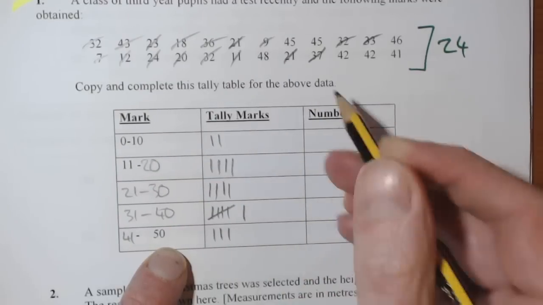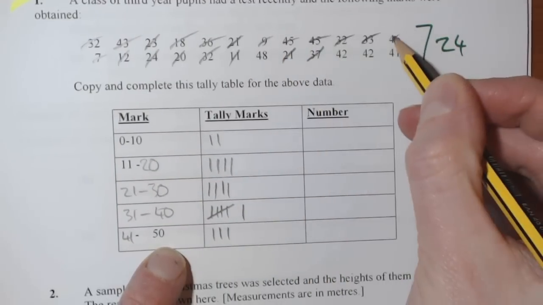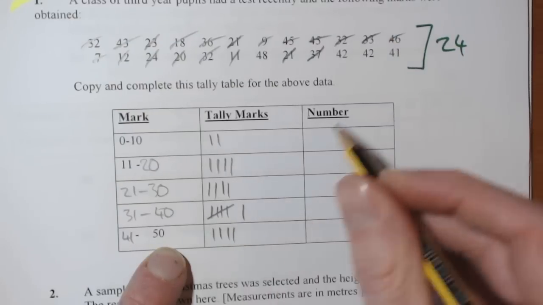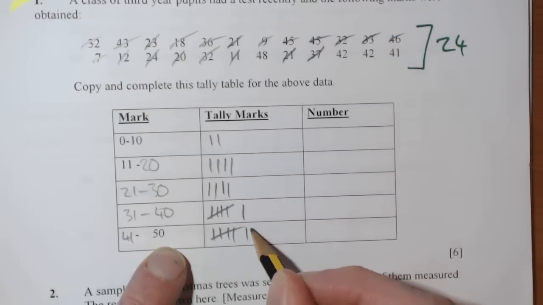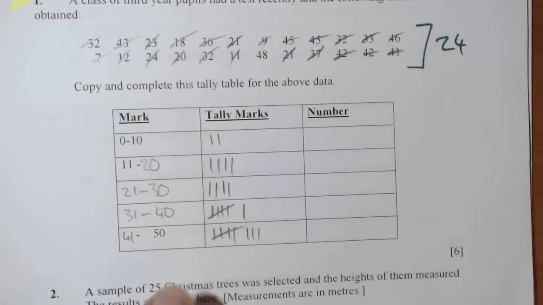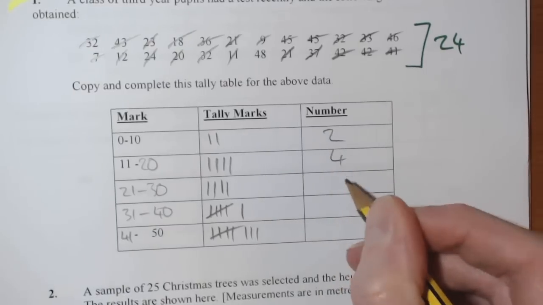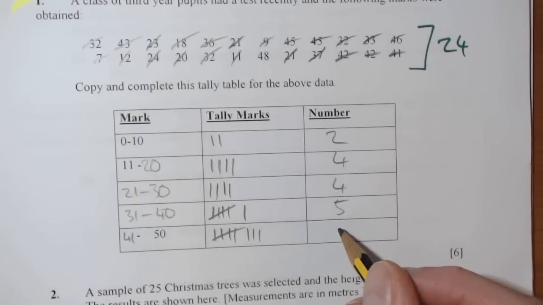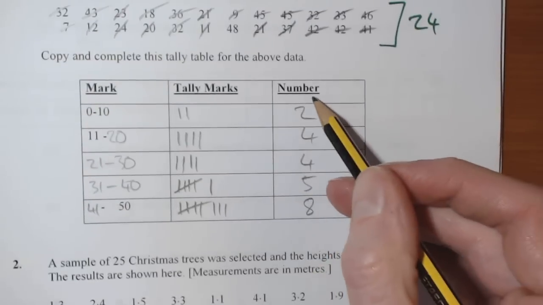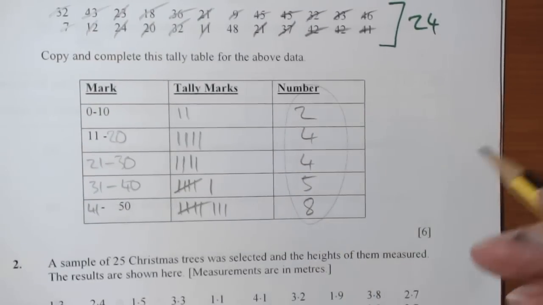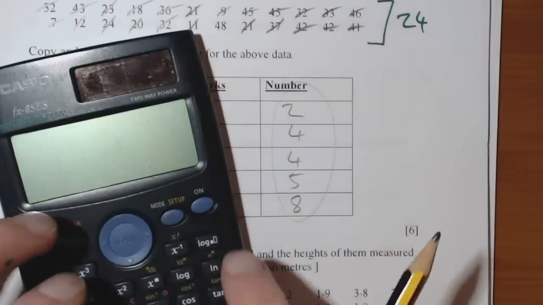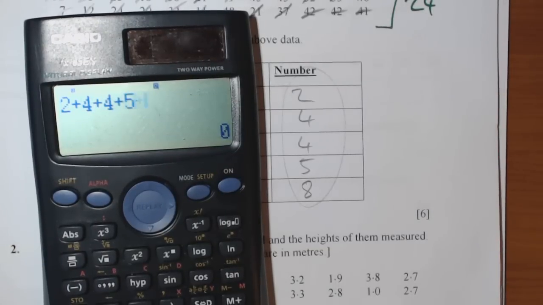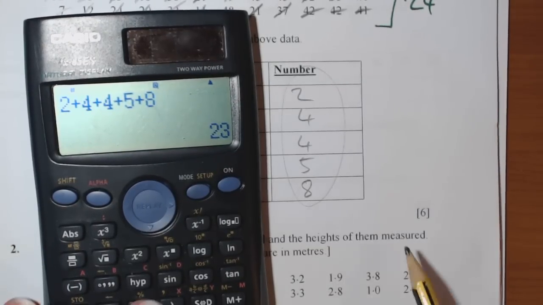The next bit coming up's important as well, the whole thing's important. And then there, and then 1, 2, 3. Then you just add up, so that's 2, that's 4, that's 4, that's 5, that's 8. Now, if I add up all these numbers, that should add up to 24, right? I'll just put it in the calculator. 2 plus 4 plus 4 plus 5 plus 8, 23, right?